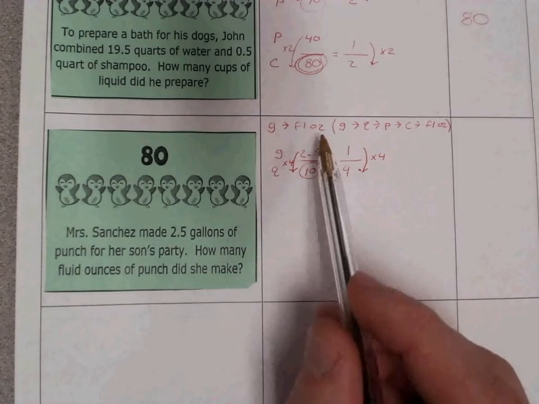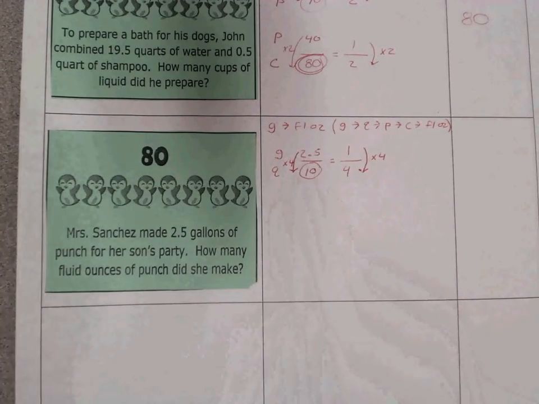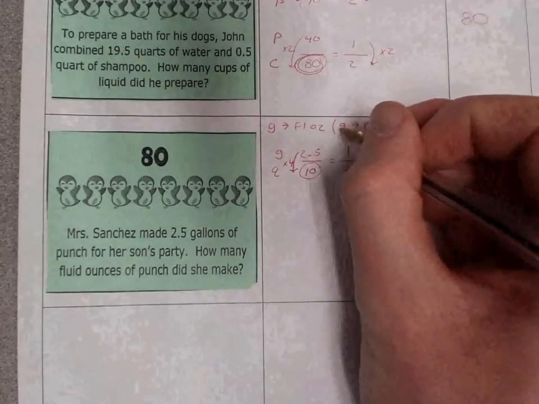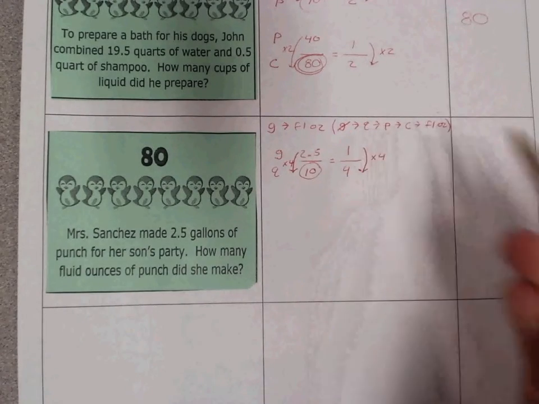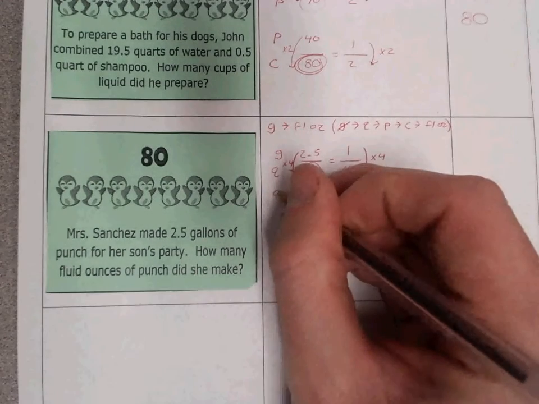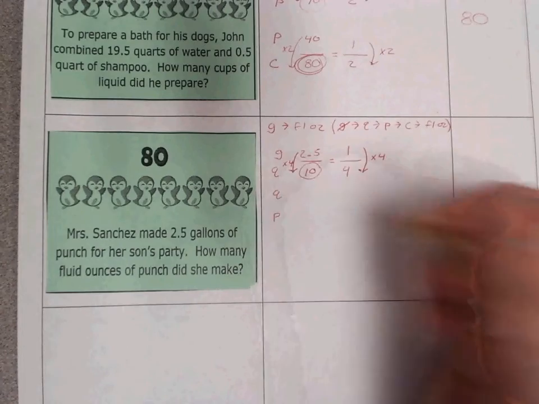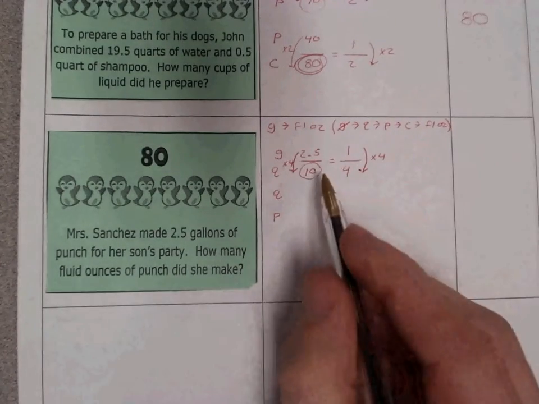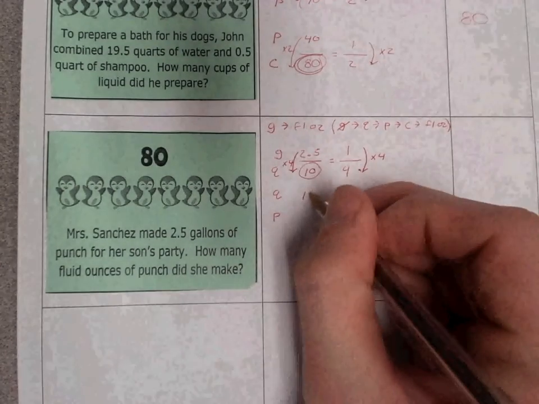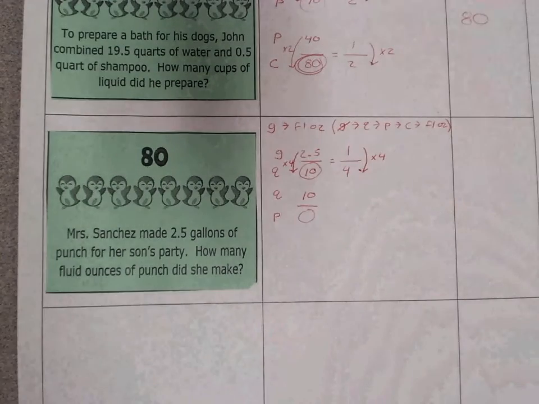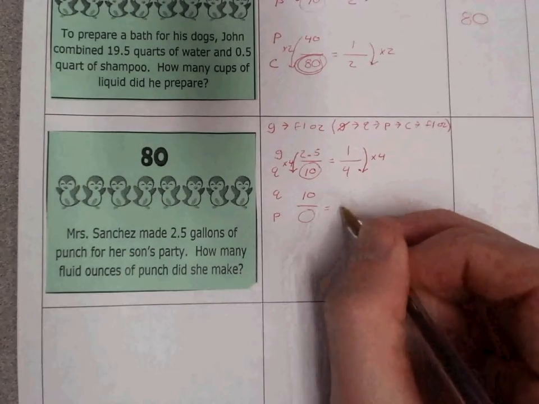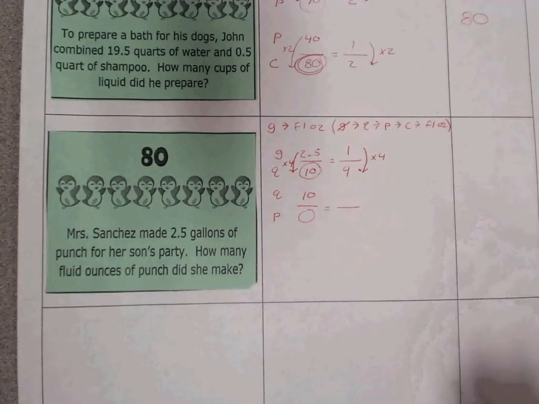However, we're trying to go all the way to fluid ounces, but this is a big step in the right direction. So we're done with gallons. Now we have quarts. We're going to go from quarts to pints. So I'm going to set up quarts over pints. I know from the proportion above that I have 10 quarts. I'm trying to figure out how many pints that is. I'm going to put an equal sign and get ready to set up my second ratio.